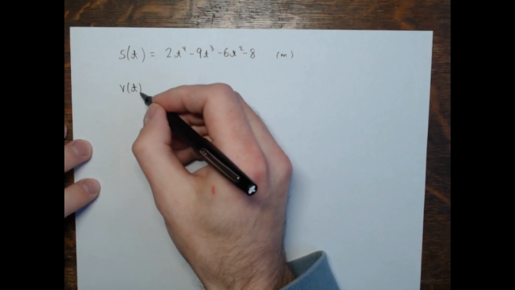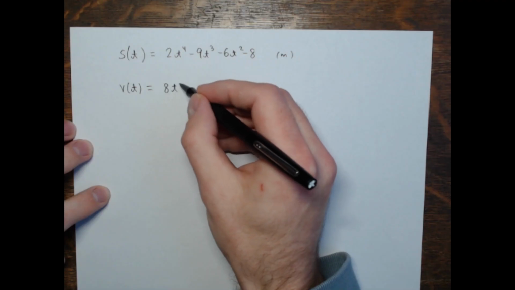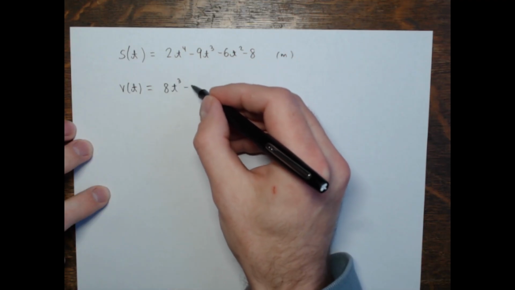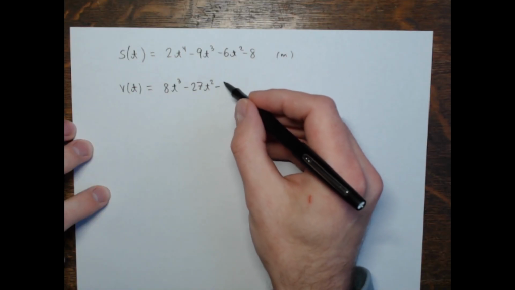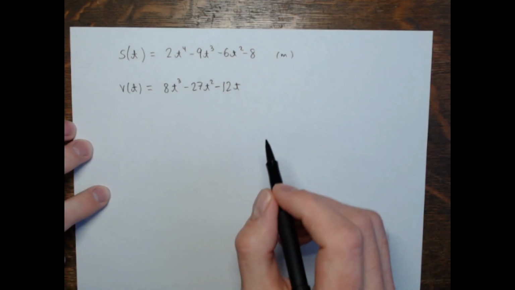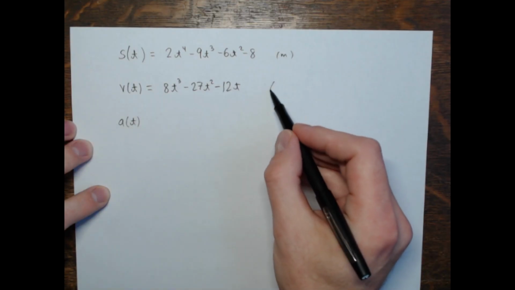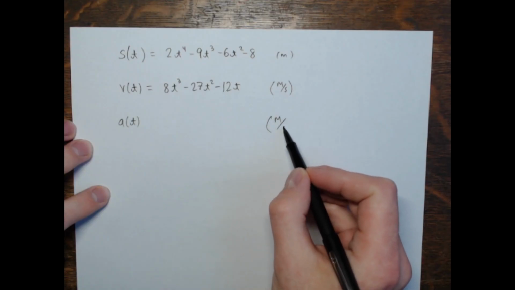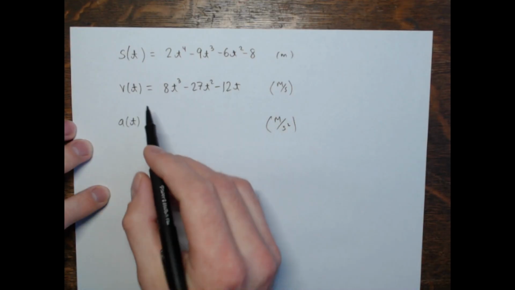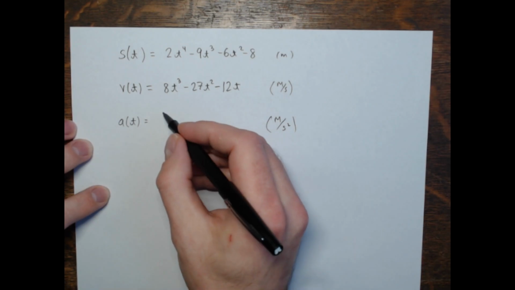All right, so velocity, derivative of this, so 8t cubed minus 27t squared minus 12t. And then the acceleration function, meters per second squared for acceleration, which is the derivative of velocity.